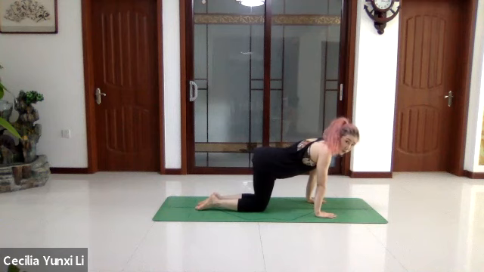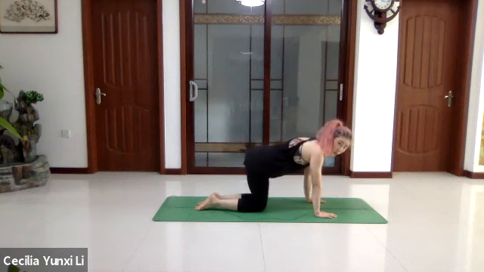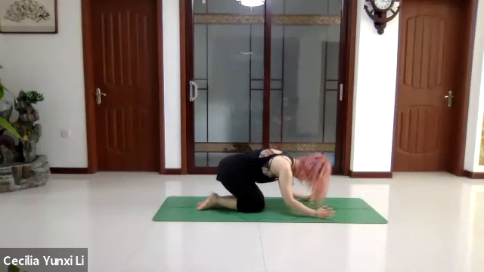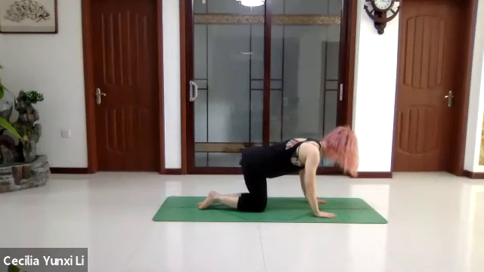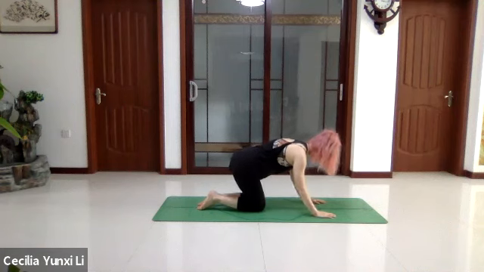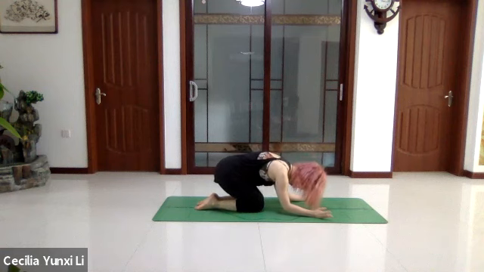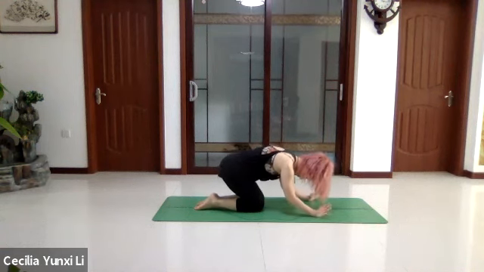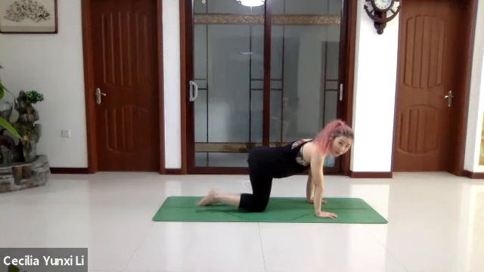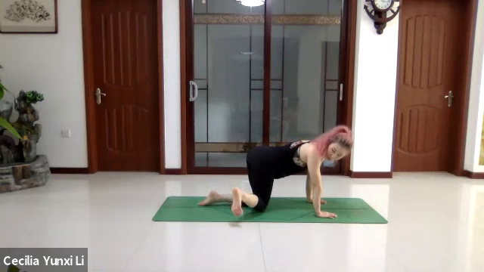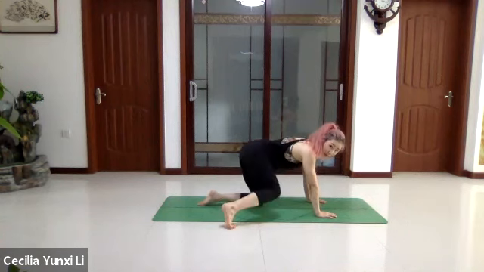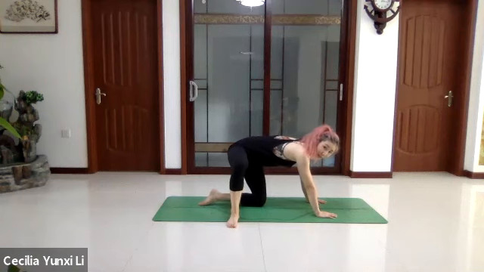If you finish, then just do several rounds of cat-cow. So next time, we're going to open, place our right foot on the outside of the mat, and then spin, open the knee out, like this.